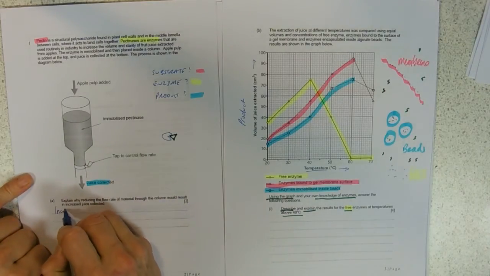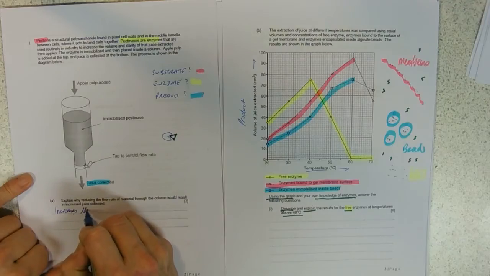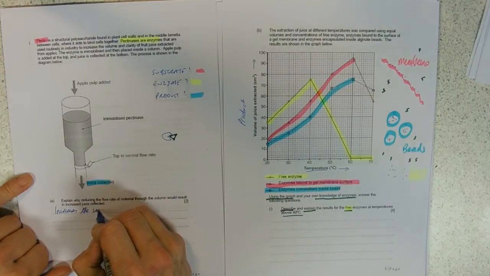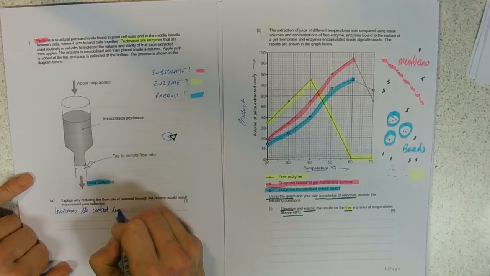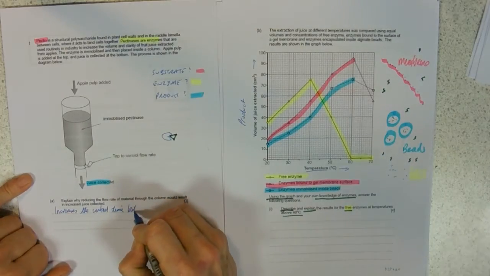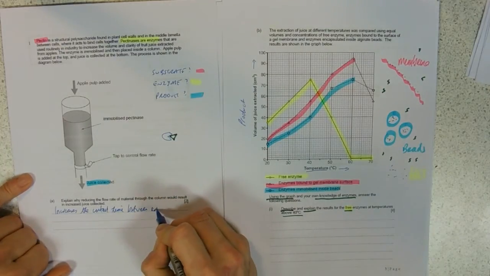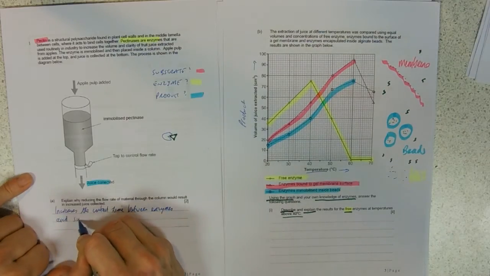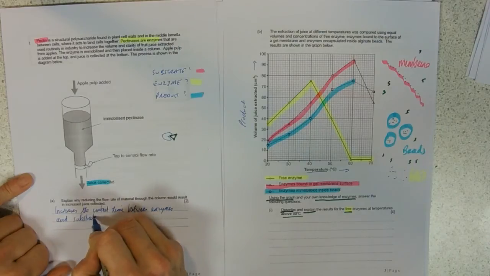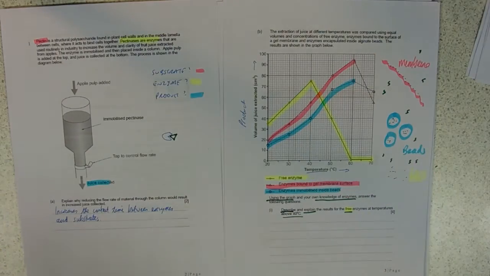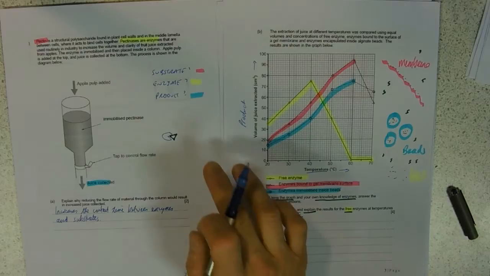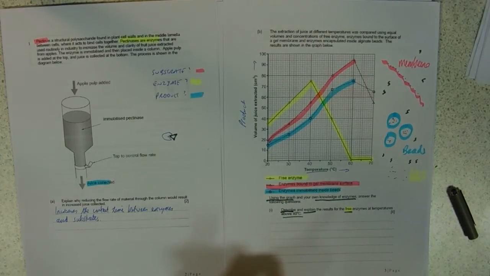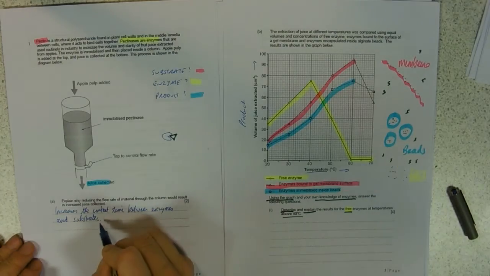So it increases the contact time between enzymes and substrates. And in any enzyme question we're probably going to mention active sites, collisions, enzyme substrate complexes. We want to say those things.